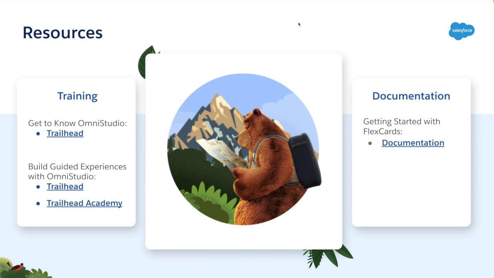What resources do we have? We have some nice OmniStudio Trailheads, and we have also another Trailhead on building guiding experiences with OmniStudio. And of course, we have the official documentation on FlexCards. If you go through all of this, you should have a solid understanding of what FlexCards are, and you should be able to start working with those.